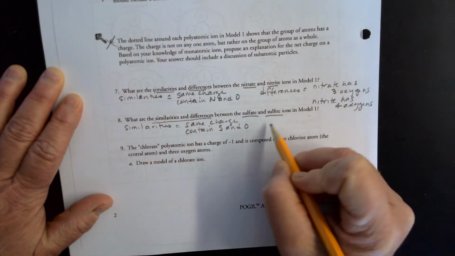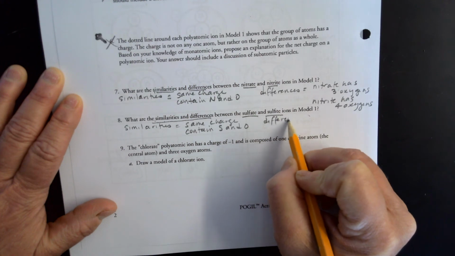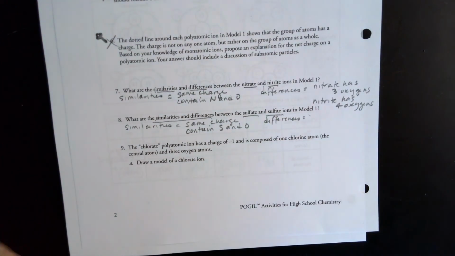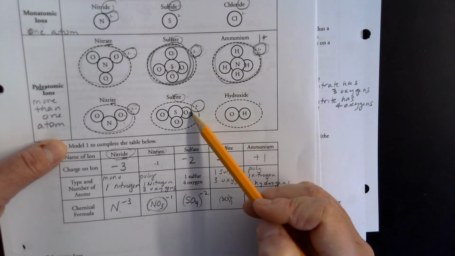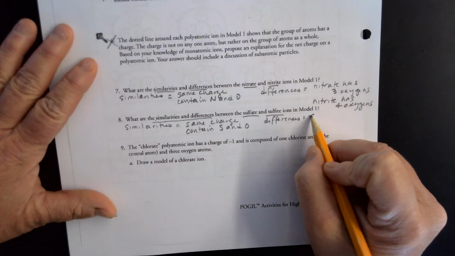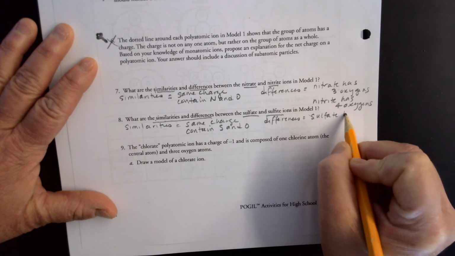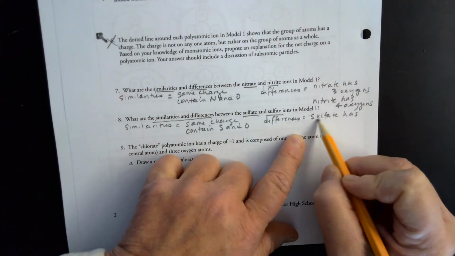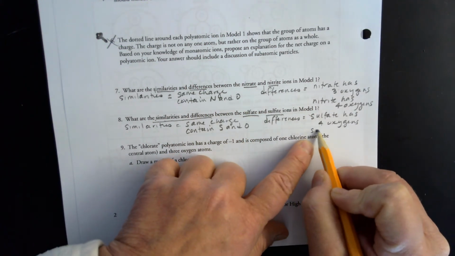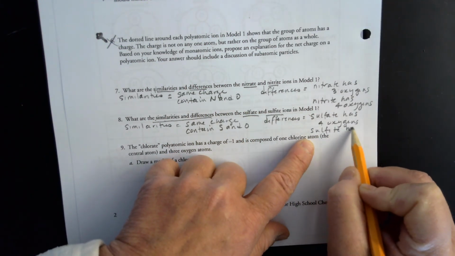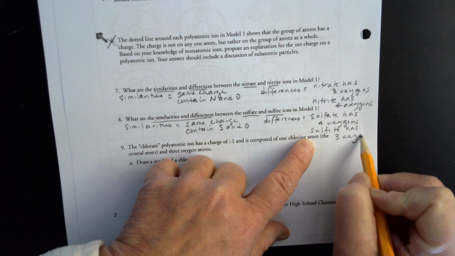The differences: sulfate has 4 oxygens, where sulfite only has 3. So sulfate has 4 oxygens. Sulfite has 3 oxygens.